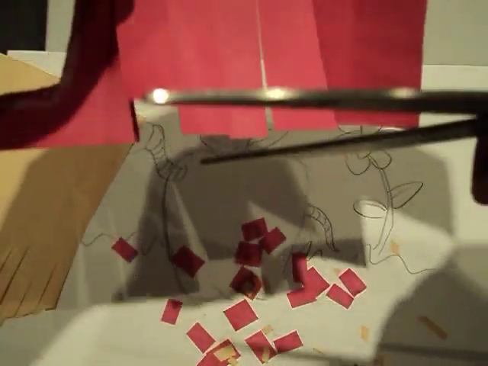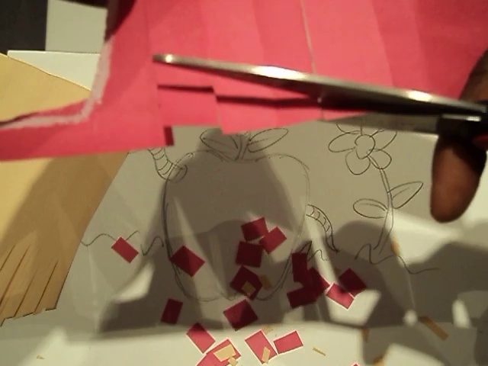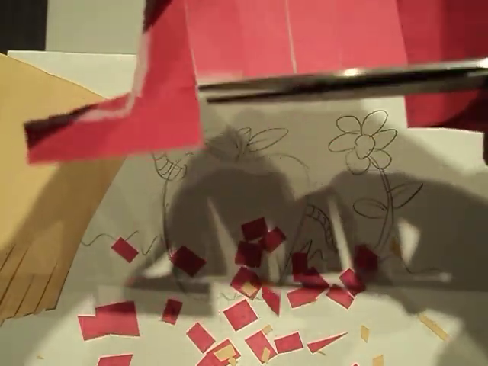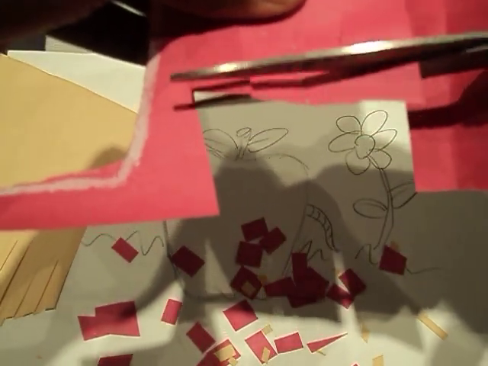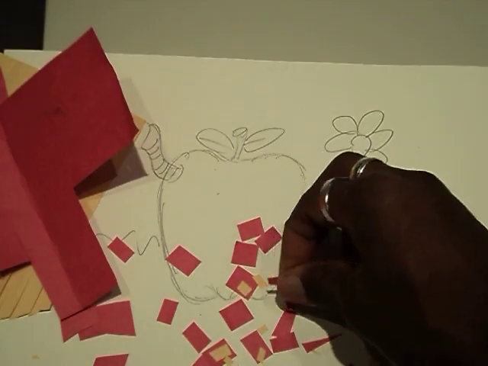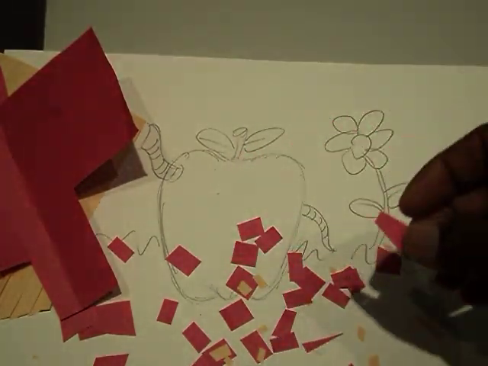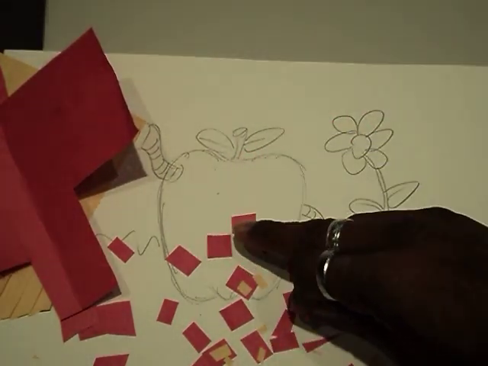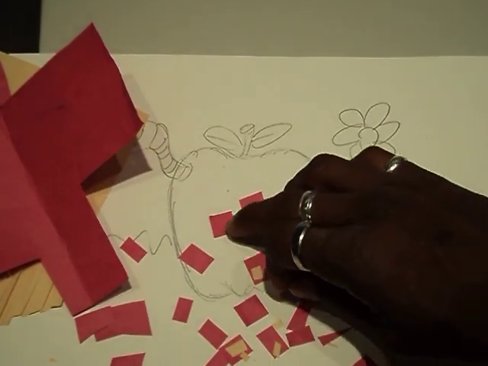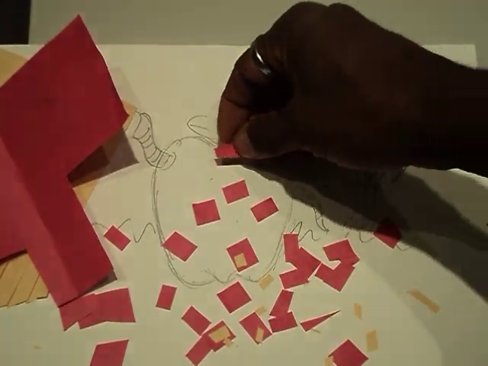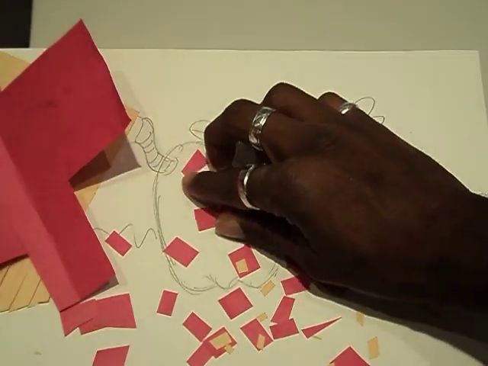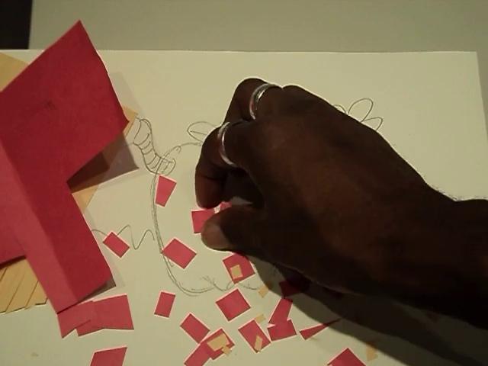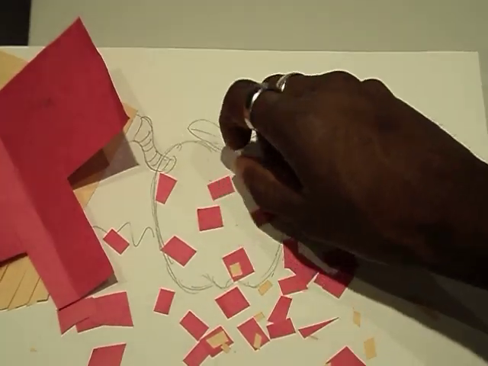So instead of coming straight across, you're going to cut it at an angle, then cut it at another angle, and another. So you have these kinds of pieces, and how that works is when I'm putting them down, if I need to put these on a curve, it starts making it a little bit easier.